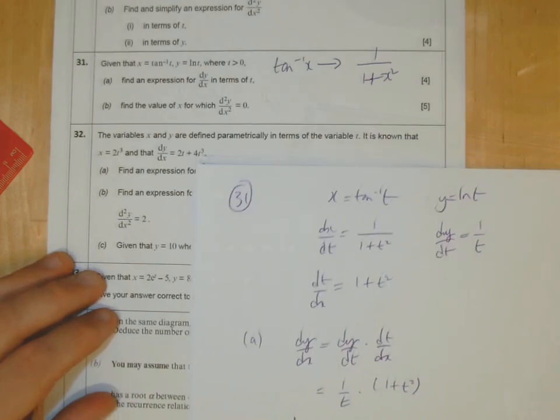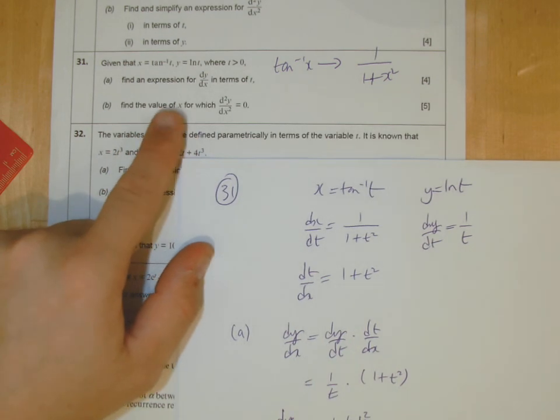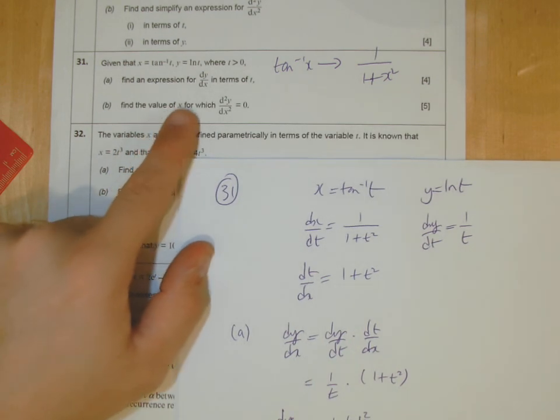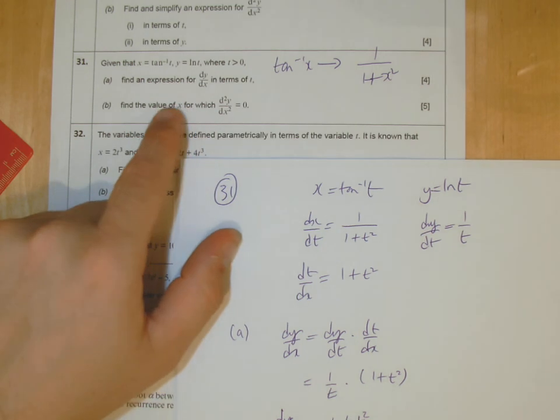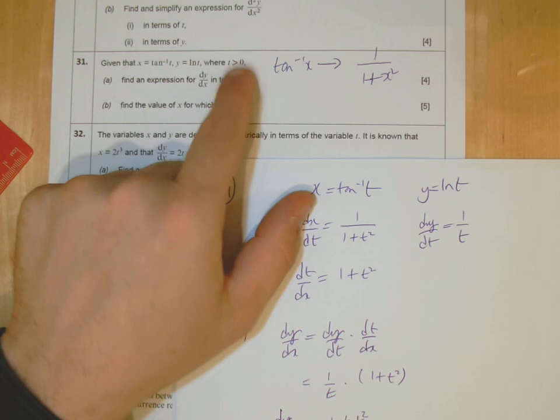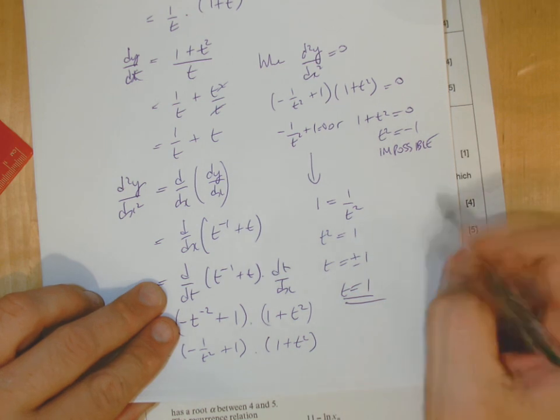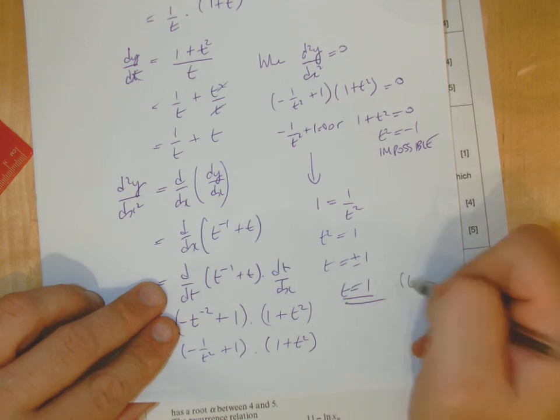Now, it says find the value of x, so there's only one value of x we're interested in. It's important you look for the language there, for which this is equal to 0, but it also says if t is greater than 0. So t equals 1, because t has got to be greater than 0.